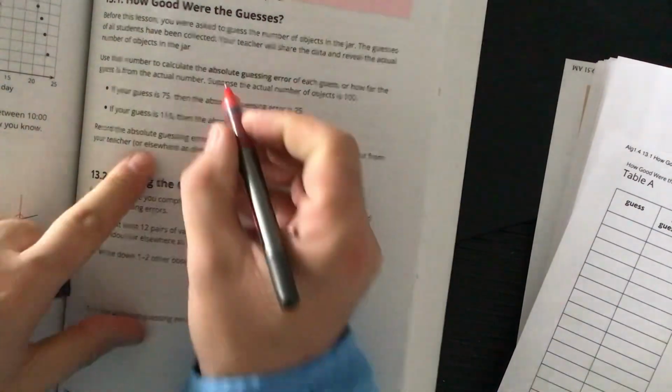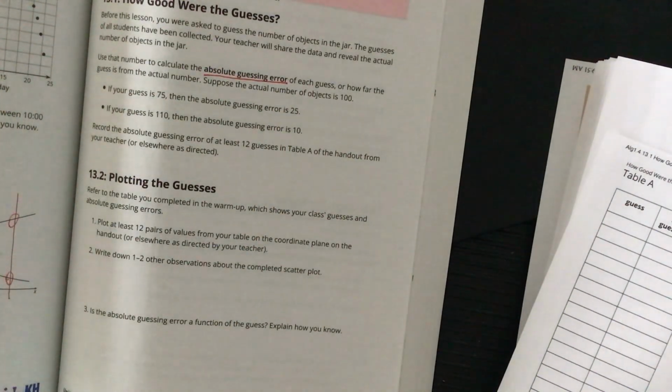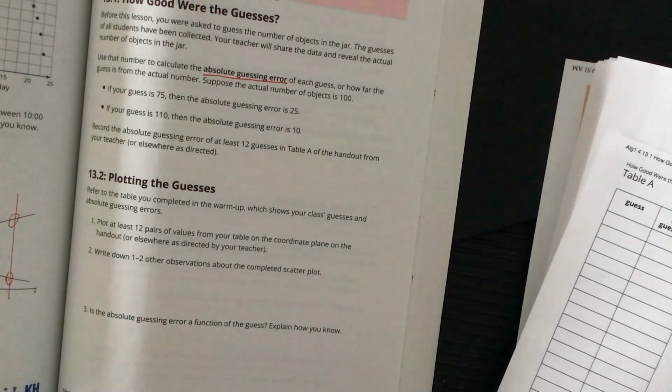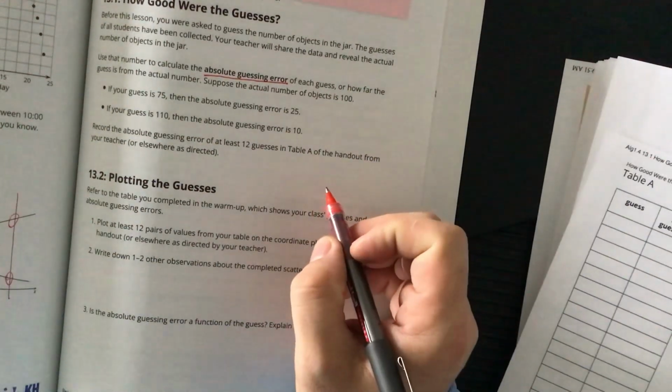Okay, so there's your new term: absolute guessing error. You're going to put that on the chart. Of each guess, how far the guess is from your actual number. Suppose the actual number of objects is 100. If your guess is 75, then the absolute guessing error is 25. If your guess is 110, the absolute guessing error is 10.